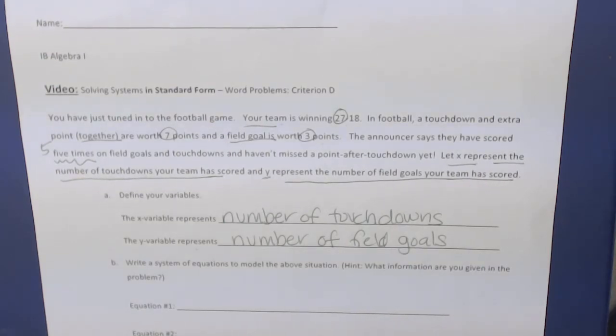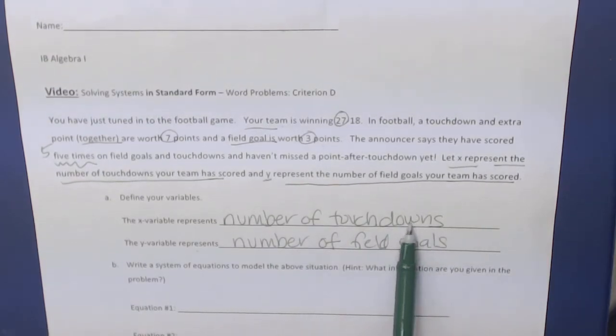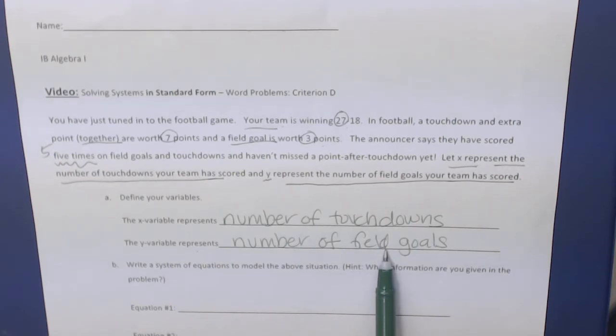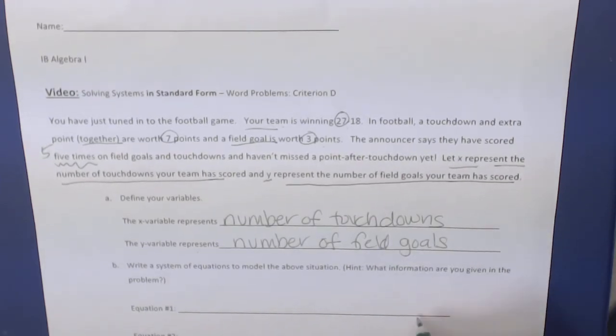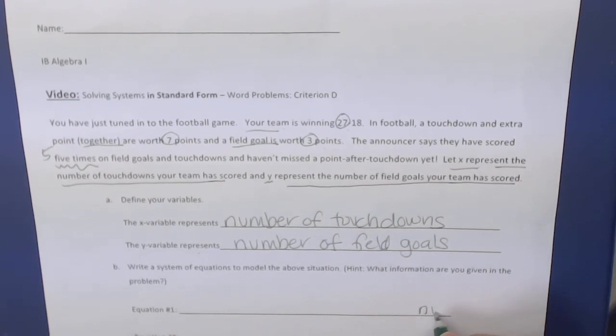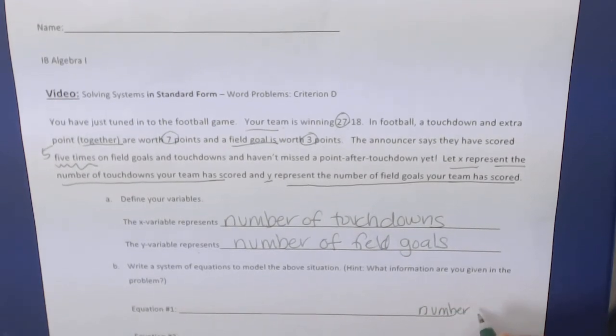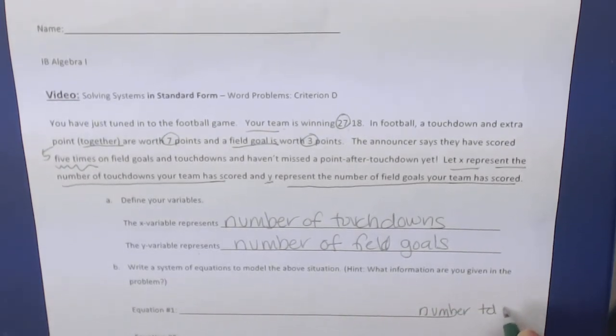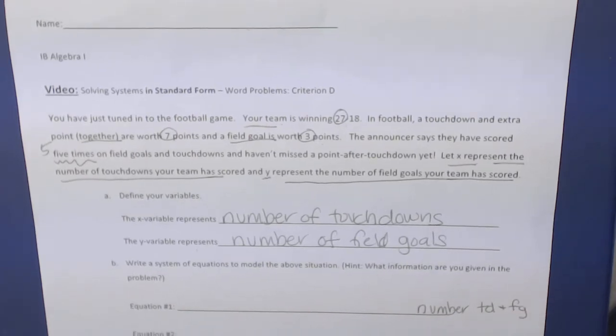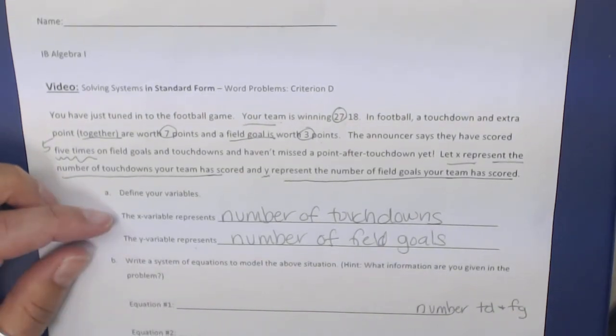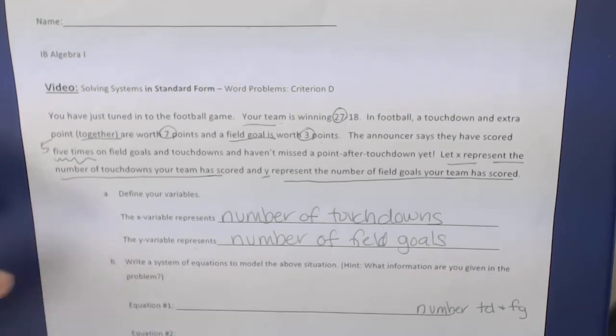So what are we talking about in the problem? We're talking about the number of touchdowns and the number of field goals. So equation 1 is going to be the number of touchdowns and field goals together. You're going to have to combine the X and the Y. So let's see, how many touchdowns and field goals did my team make?